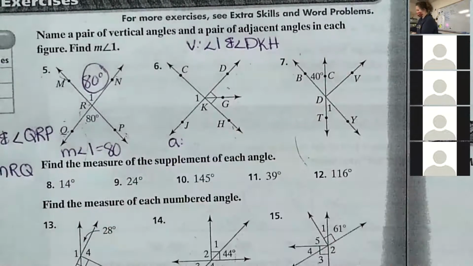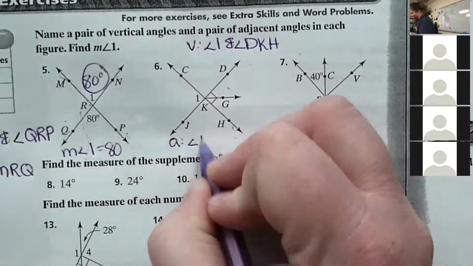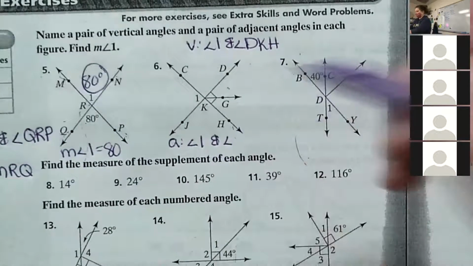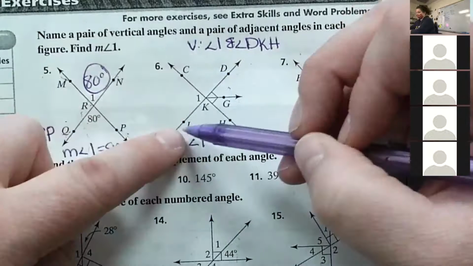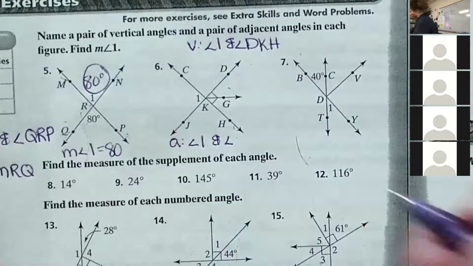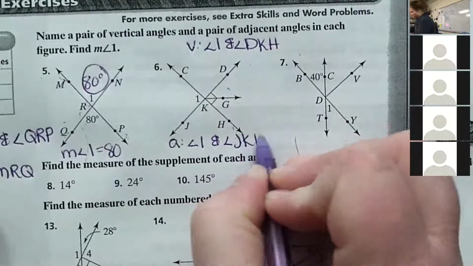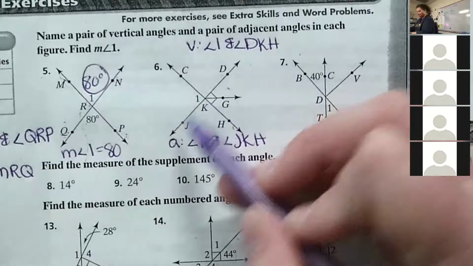Adjacent, remember they have to share a fence to angle 1. And angle what? Remember there's 2 options here. JKH. There's more than 2 options. JKH, that would work. JKH, because they're sharing that vertex and they're sharing that side.